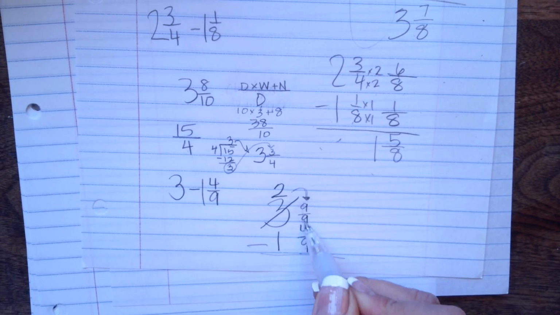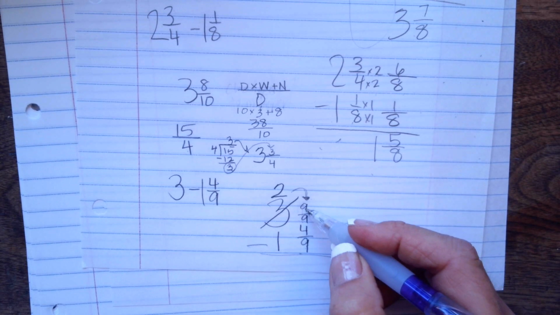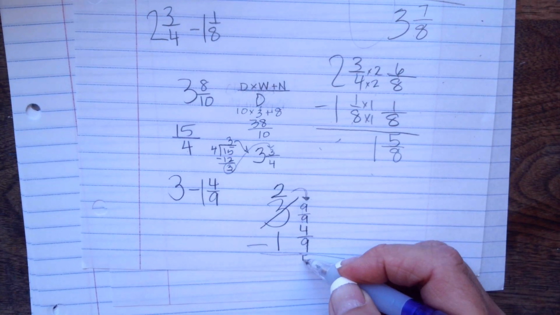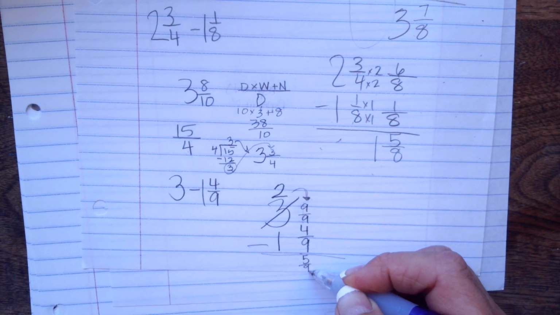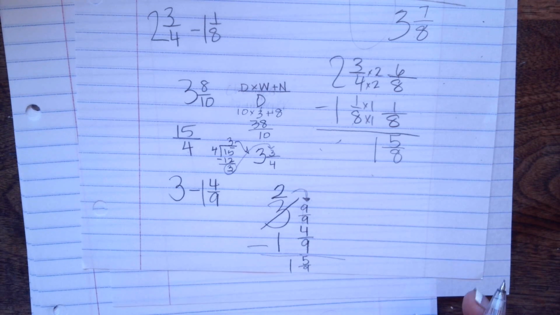And now I have the same denominator. So now my last step is just to do my subtraction. 9 minus 4 is 5, and my denominator is 9. And then 2 minus 1 is 1. I know that's confusing. It is very confusing.